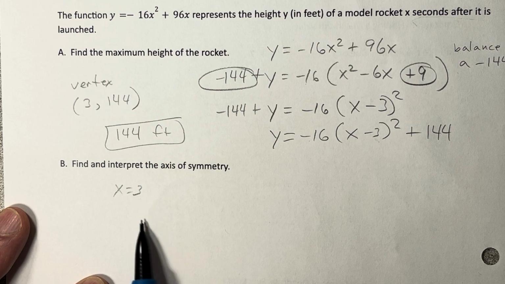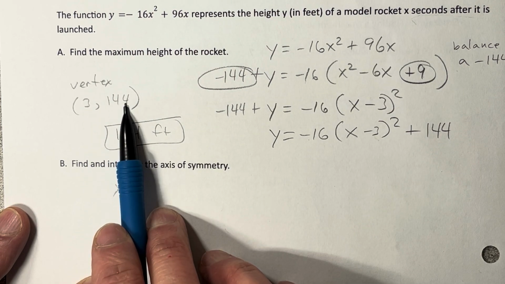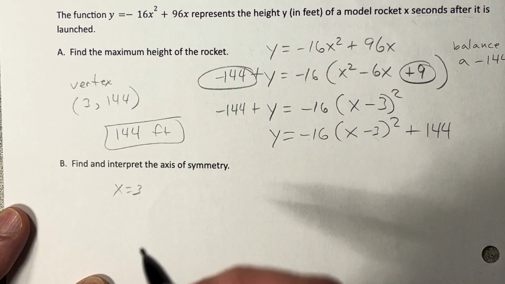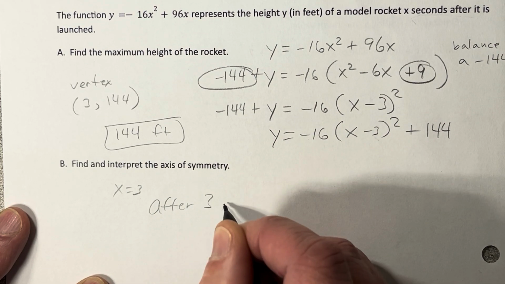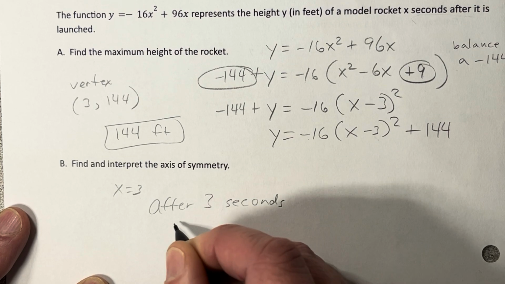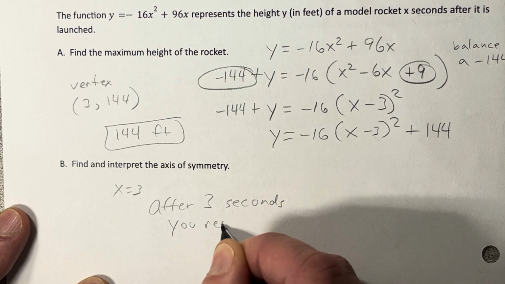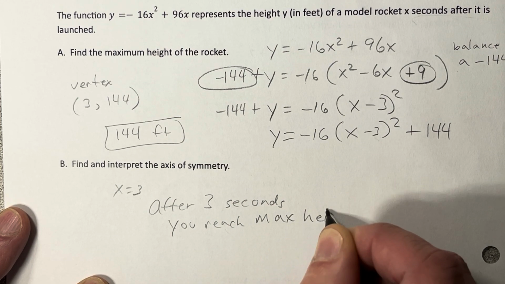That would be how many seconds it took to get to the maximum height. 3 seconds got you to the maximum because that's where the vertex is. So yep, after 3 seconds, you reach maximum height.